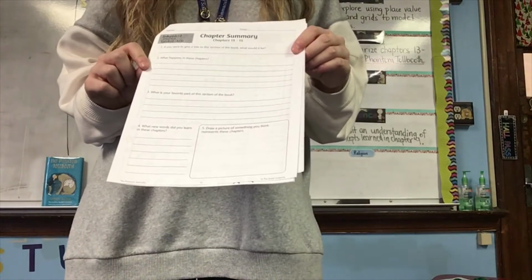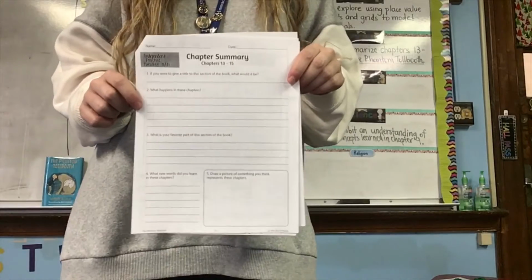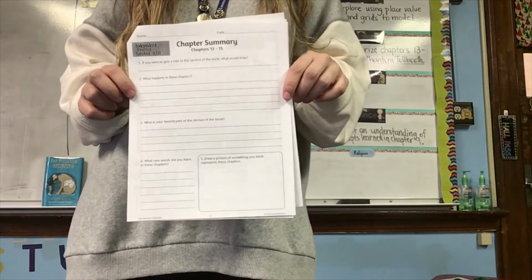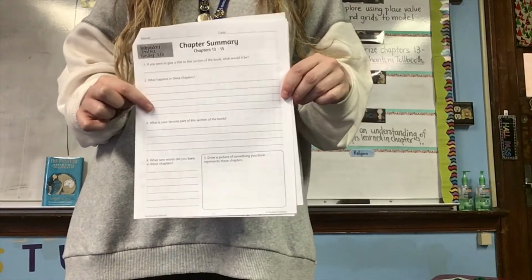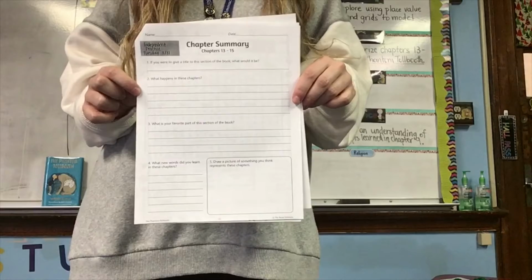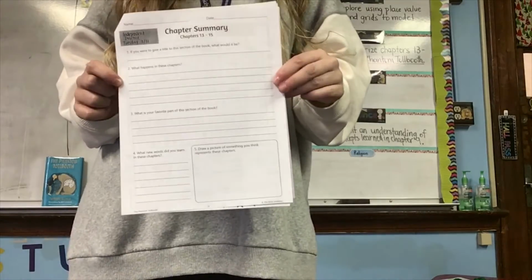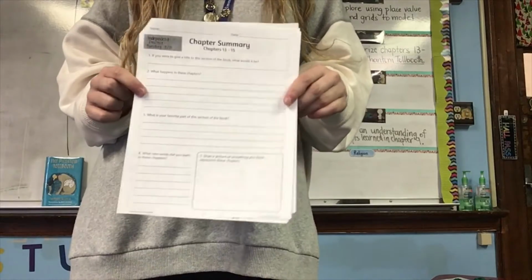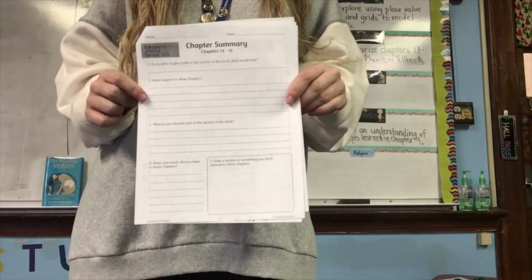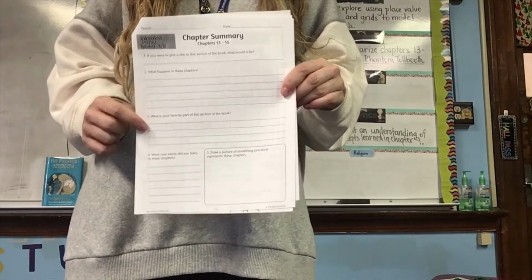Then for number 2, remember you're summarizing what happens in these chapters. Make sure you have at least 1 to 2 sentences per chapter. Try to fit it in this spot. Some of you like to write and write and write, which is great, but sometimes you have to narrow it down a little. So 1 to 2 sentences about the important things from each chapter.